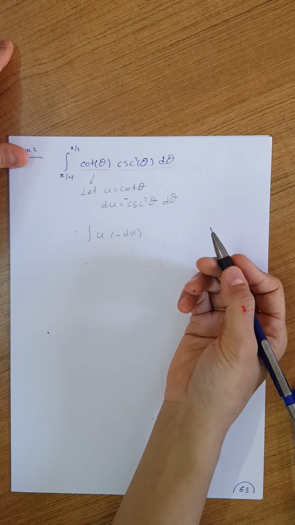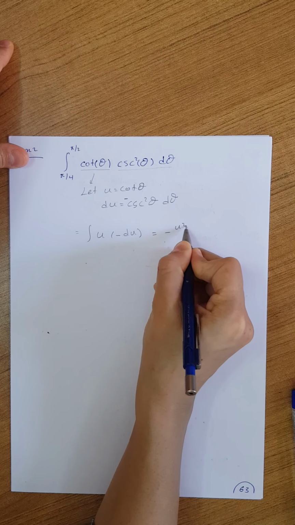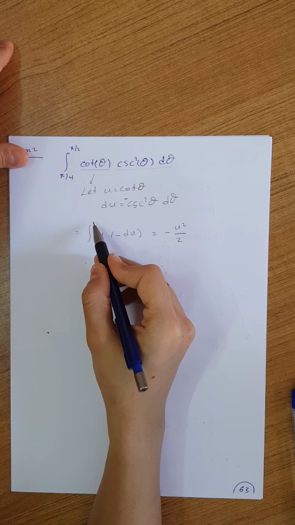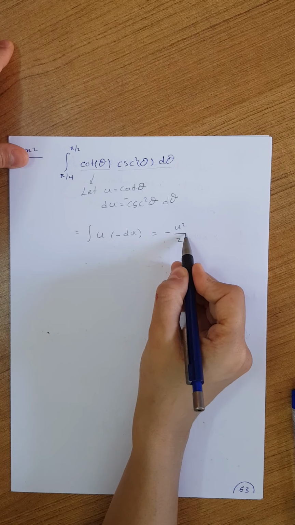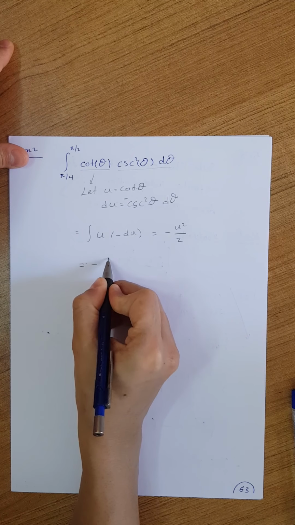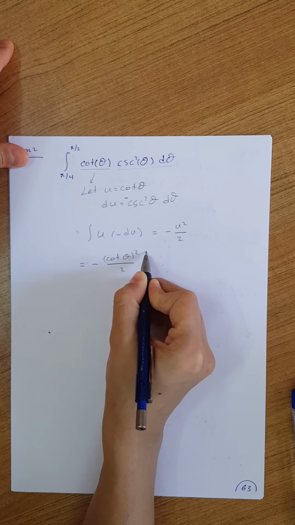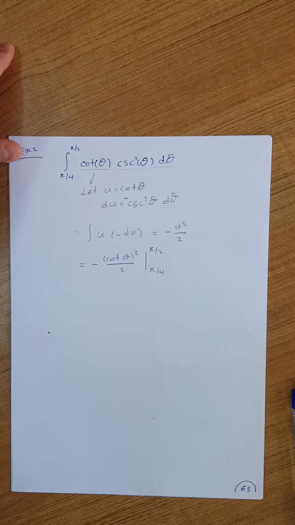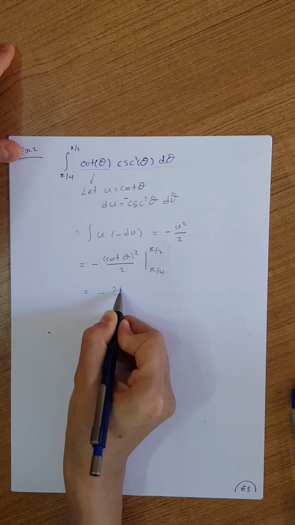I already solved it. Solving this one, what will I get? I will get minus u squared over 2. Okay, but look here, I didn't put the bounds again. I am solving it very quickly, sorry for that. So what are we gonna do? We are changing this one back to its original form. That will be minus cosine of theta all squared over 2, and the bound is from pi over 4 to pi over 2. Then you're inputting this one minus inputting pi over 4, and you will get the required result.